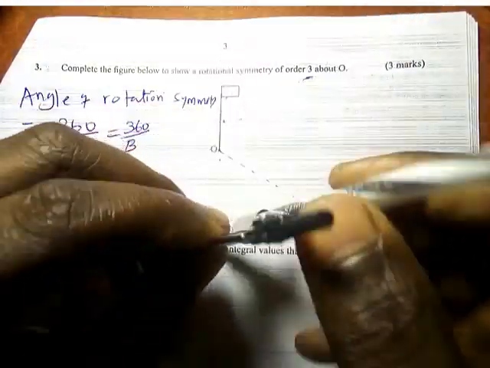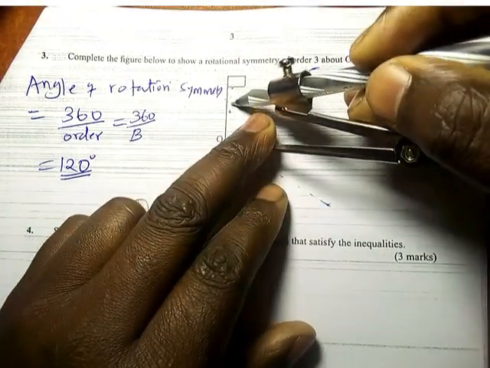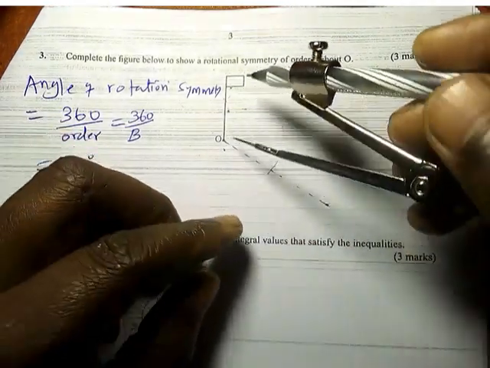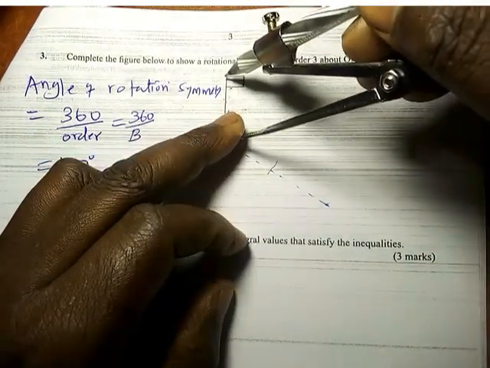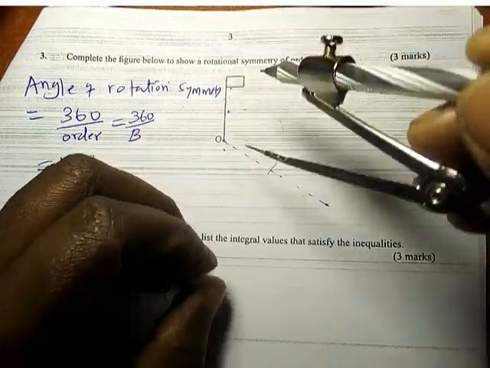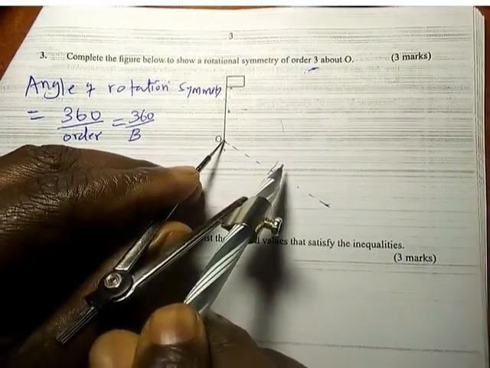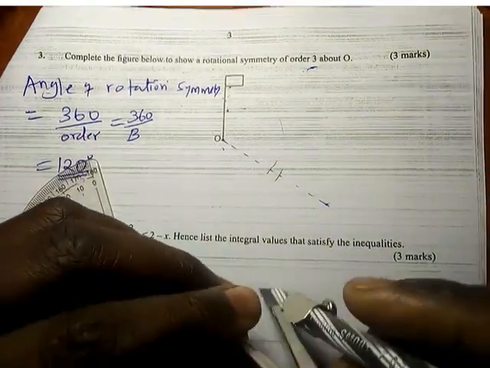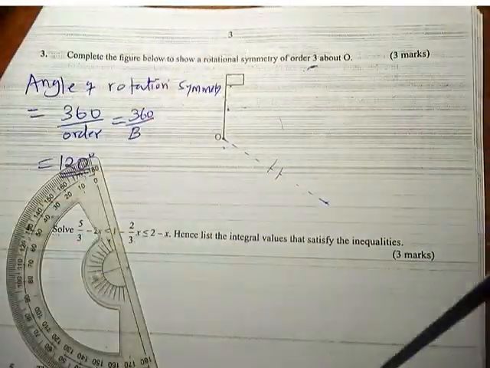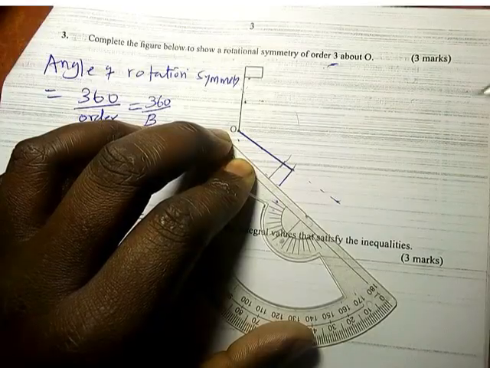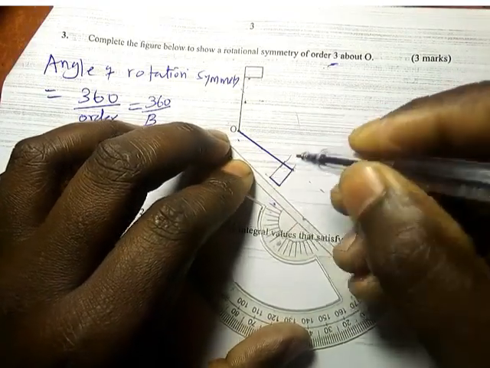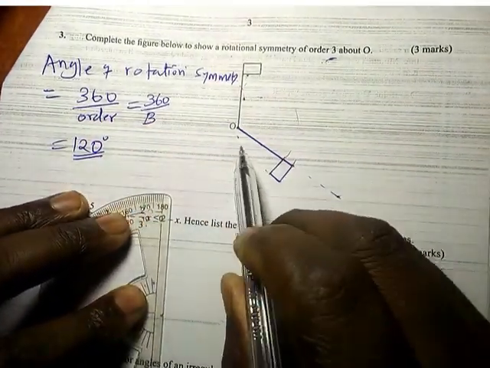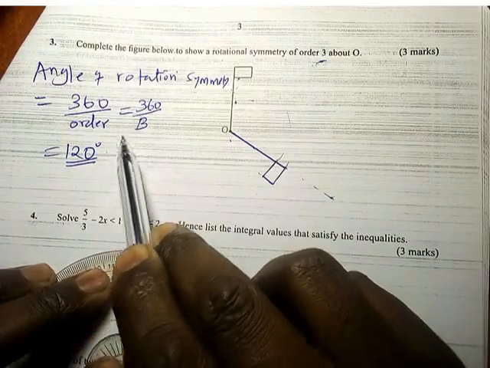You measure the distance of the object from here up to here, because that distance must be the same here. This distance up to here must be the same distance here. And then you draw this. So you draw that.